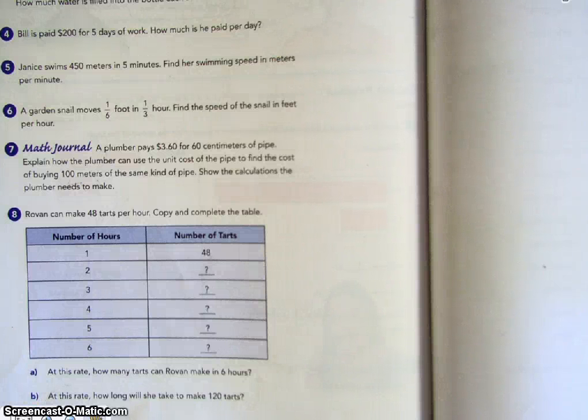So hopefully that all makes sense. Hopefully you guys have a great afternoon, and we will see you tomorrow with numbers 1, 3, 4, 7, and 8 done on page 166.